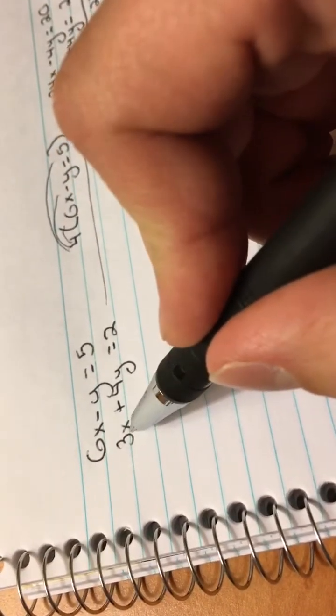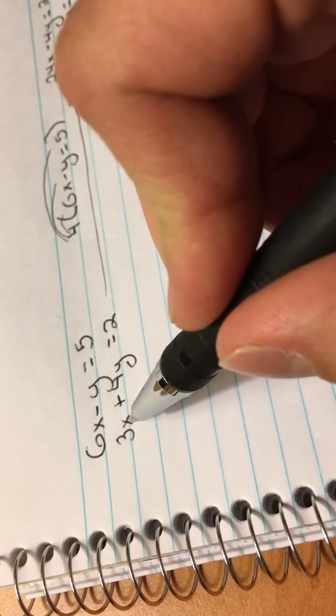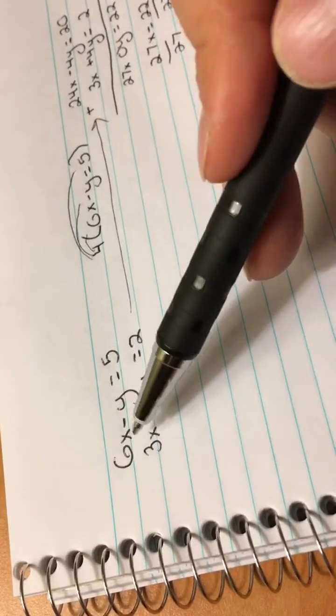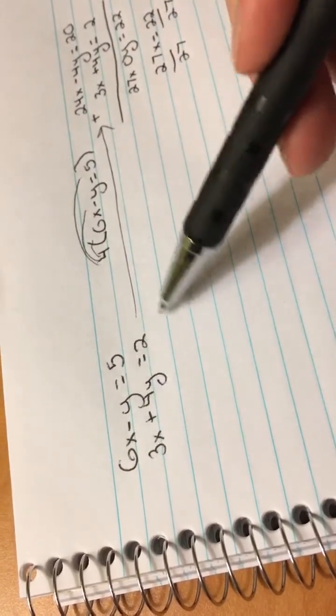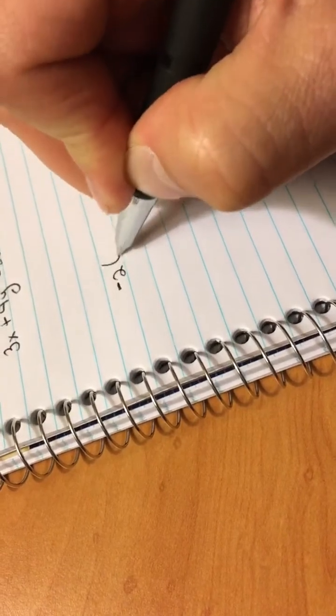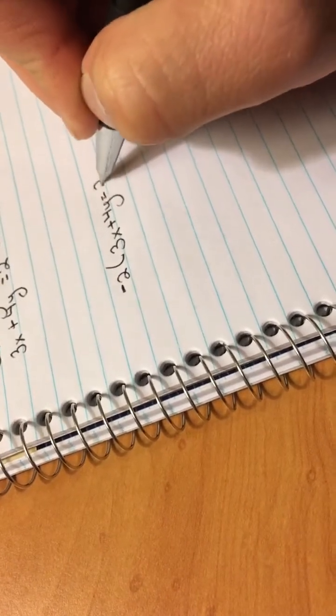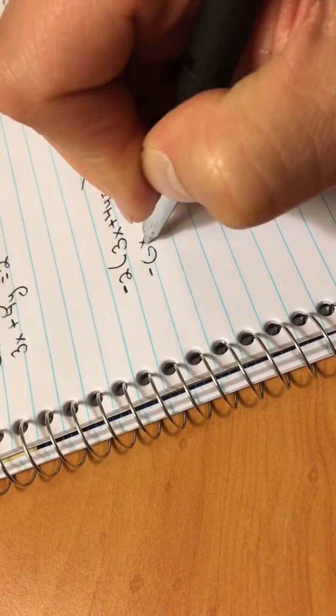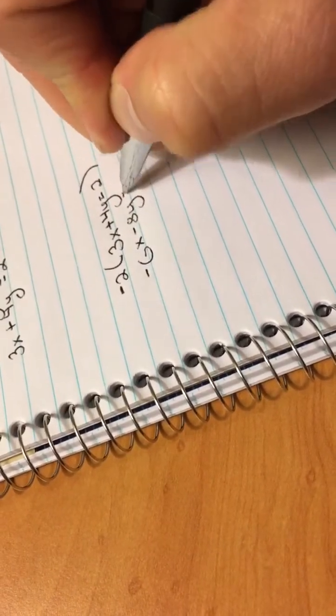But that's kind of a pain, so what we're going to do now is just try to reduce the x's and solve for y. To do that, I know that I have a 6 and a 3, so I can multiply this entire equation by -2 to give me what I need. I'm just going to write it down here. Minus 2 times 3x plus 4y equals 2. So I have minus 6x minus 8y is equal to minus 4.